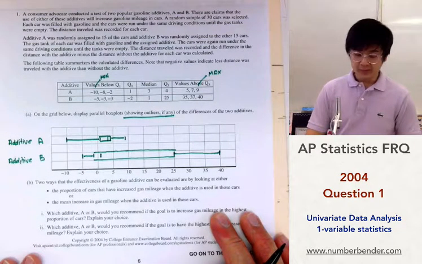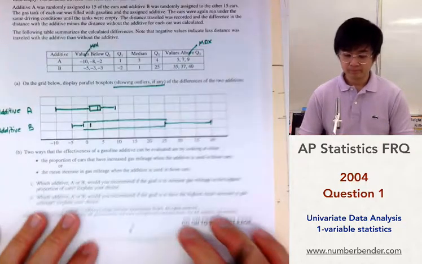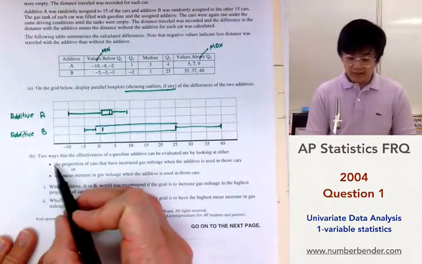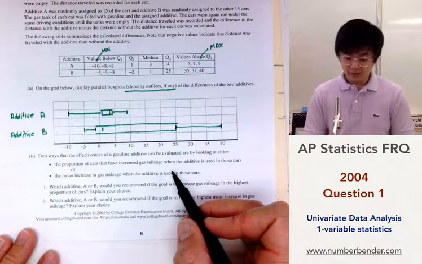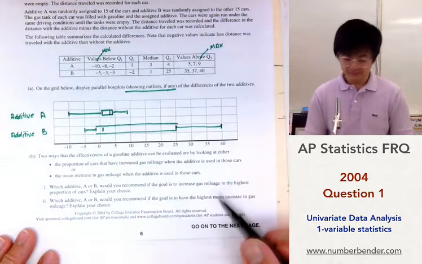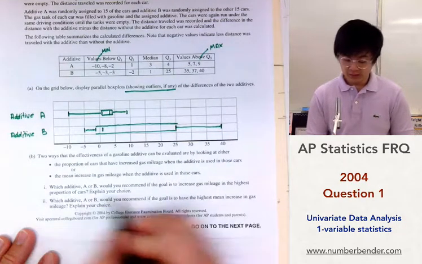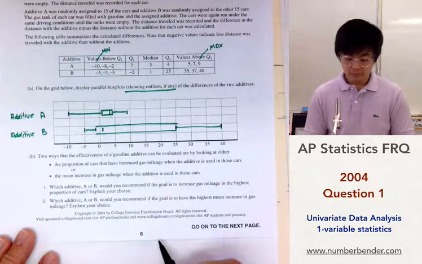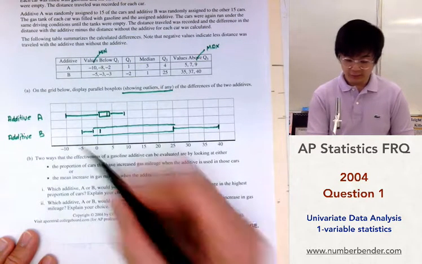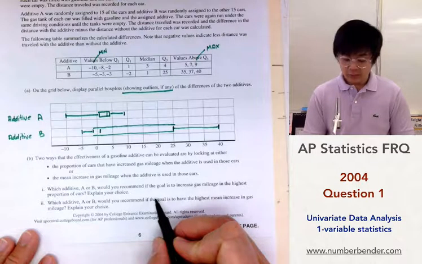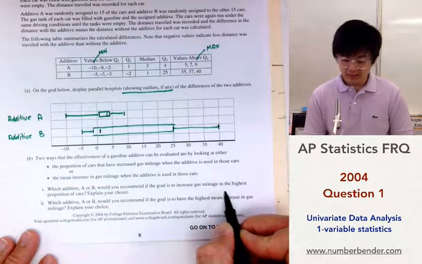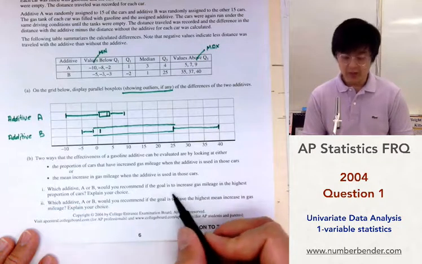Now for problem letter B, we are asked to find the effectivity of the gasoline additive based on the graph. And for the first comparison, we're going to find out which additive between A and B we will recommend if our goal is to increase gas mileage in the highest proportion of cars.